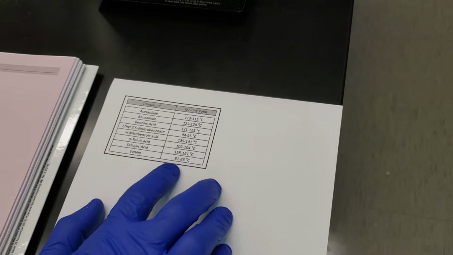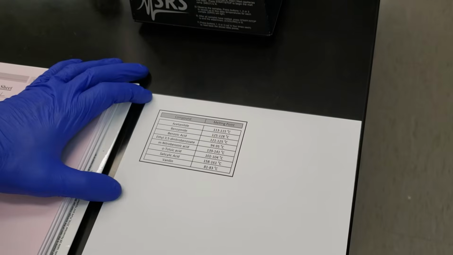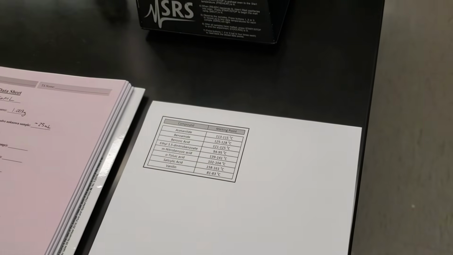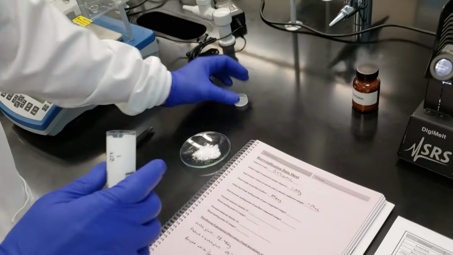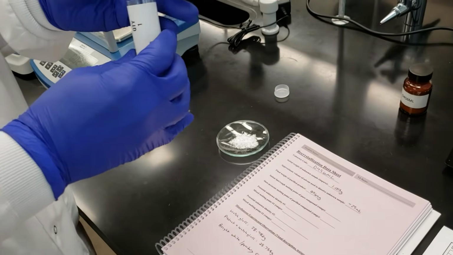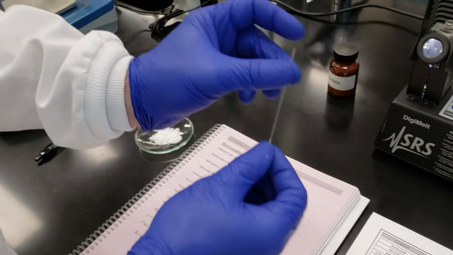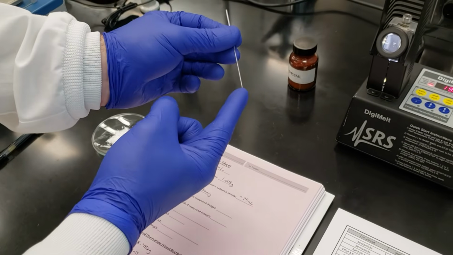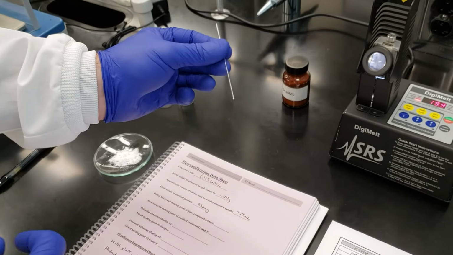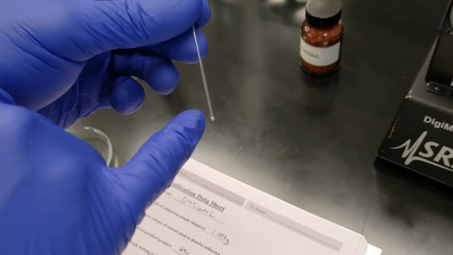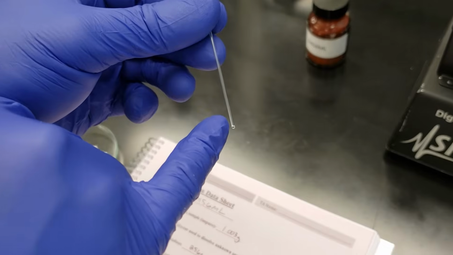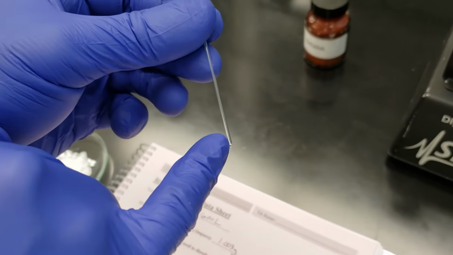If we look back at our table of reagents, I've gone ahead and printed something out here, but these are the melting points for each of our 8 possible compounds. So the first thing that we're going to do is we're going to take a melting point capillary. This is a small capillary tube that is open on one end, and that's going to be open on this end, but closed on the other end. That's very difficult to see, I would imagine.